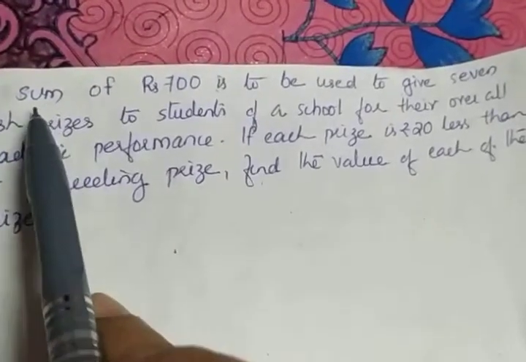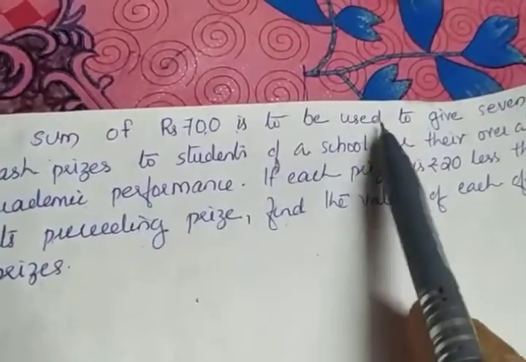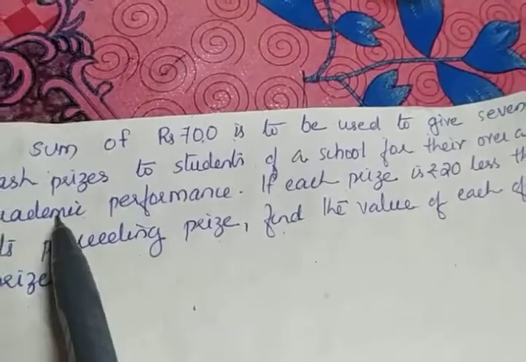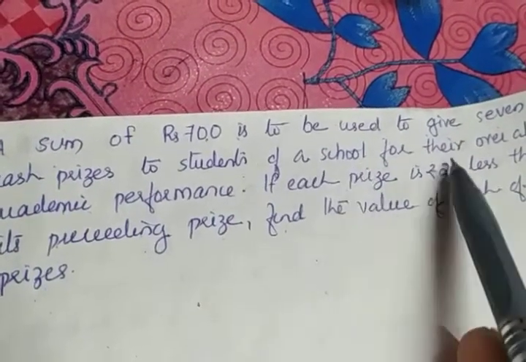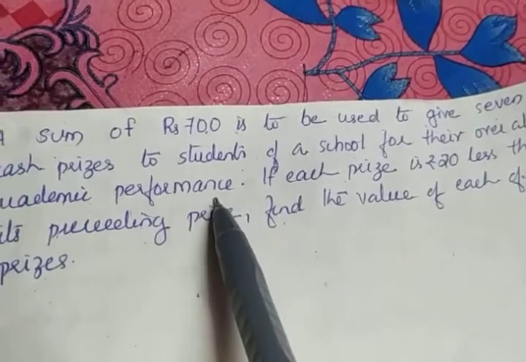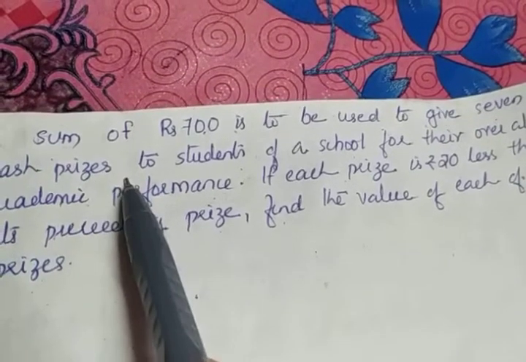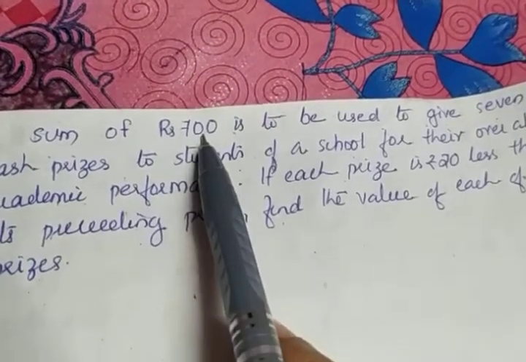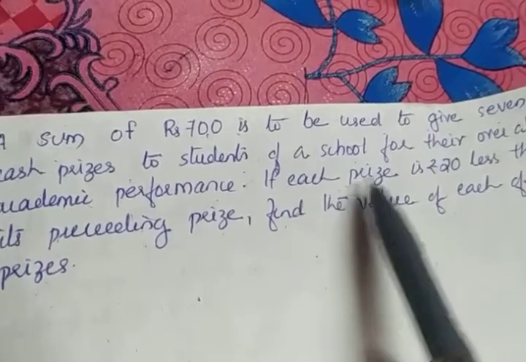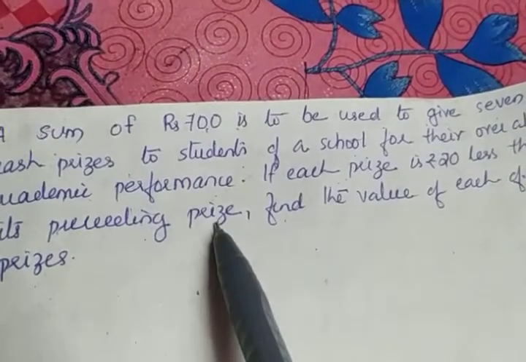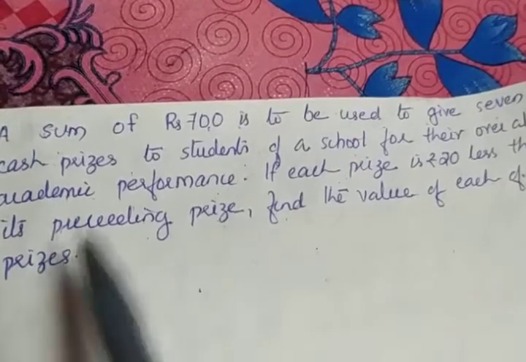The next question is, a sum of 700 rupees is to be used to give 7 cash prizes to students of a school for their overall academic performance. So 7 students are given the cash prizes and altogether the sum is 700 rupees. If each prize is 20 rupees less than its preceding prize, find the value of each of the prizes.